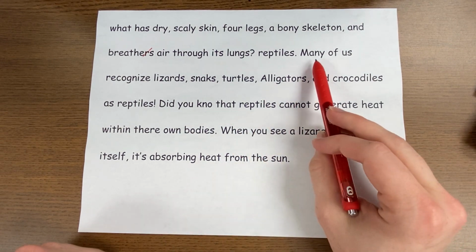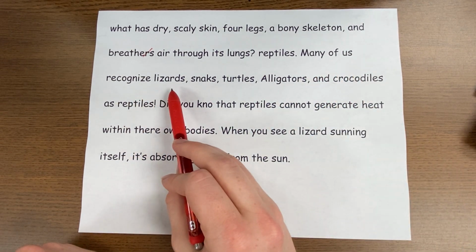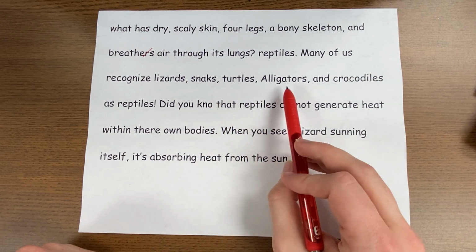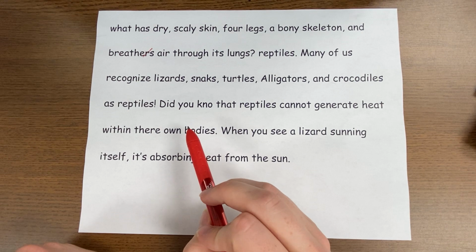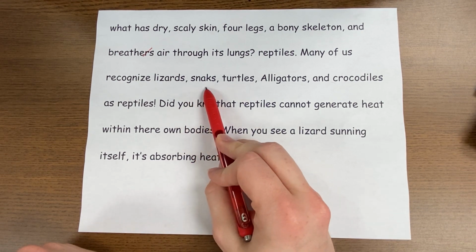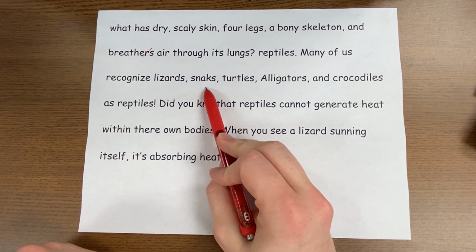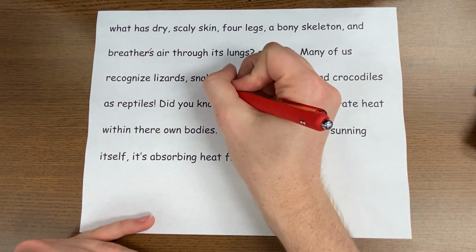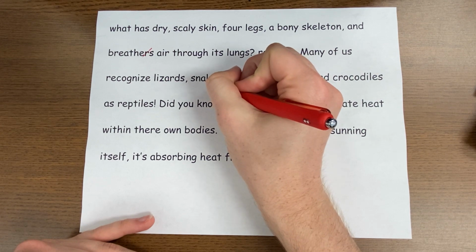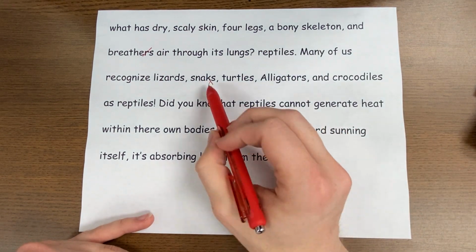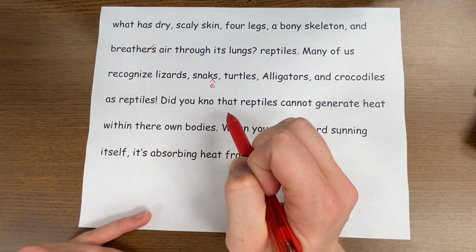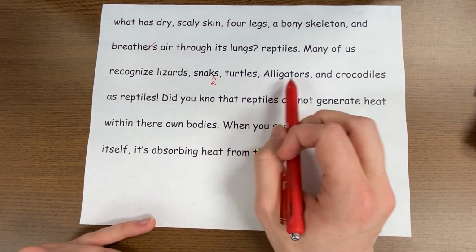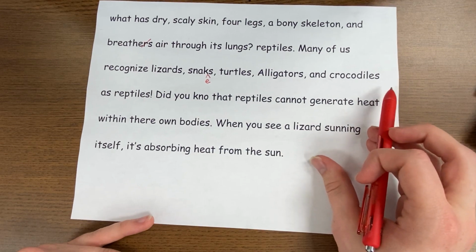The next one says, "Many of us recognize lizards, snakes, turtles, alligators, and crocodiles as reptiles." Wait a second. I don't think snacks is a reptile. I must have meant to put snakes here. So what I'm going to do is insert an E in order to show that this is supposed to be snakes rather than snacks. The rest of these are spelled correctly, so I can keep going.